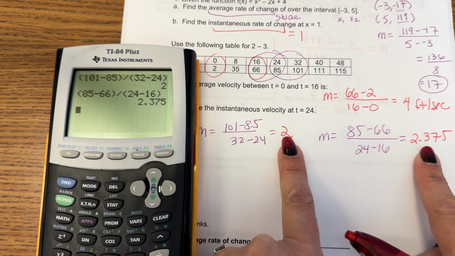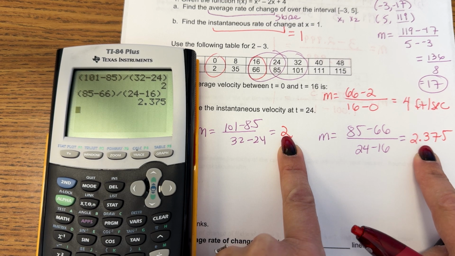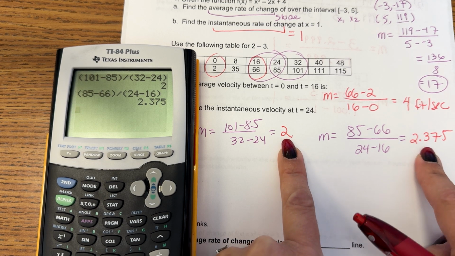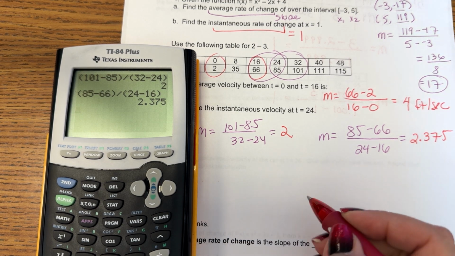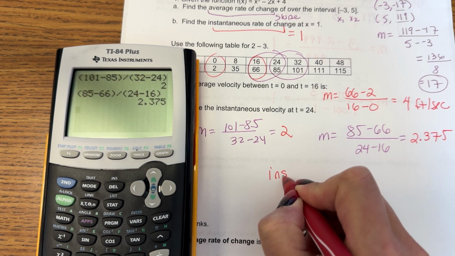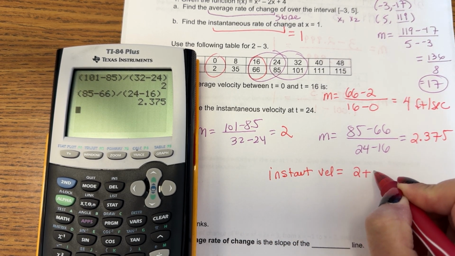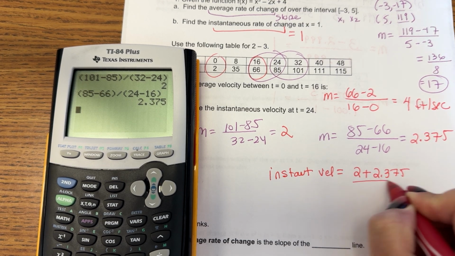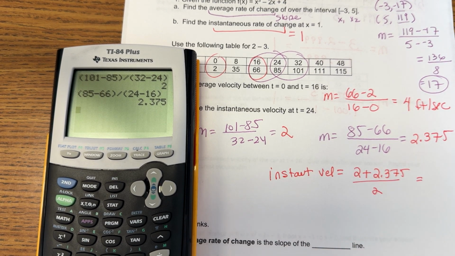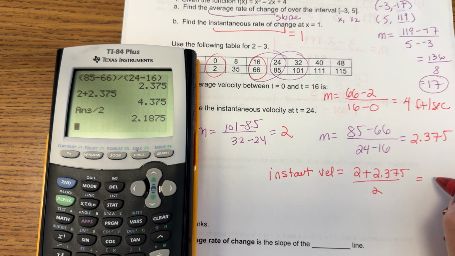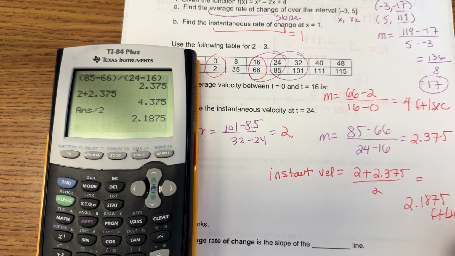So these are not the same number. So the instantaneous velocity will be in between these values, so I'm going to average them. I'm going to add up the two numbers and divide by 2, because I'm adding two numbers together. And we get 2.1875 feet per second.